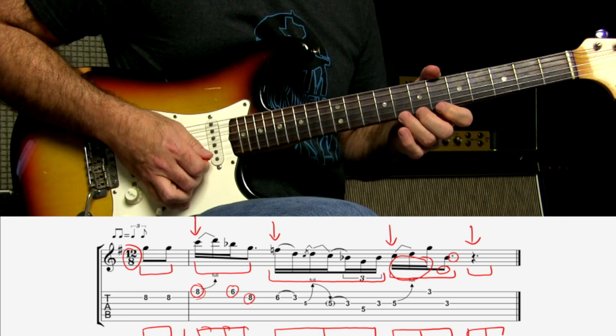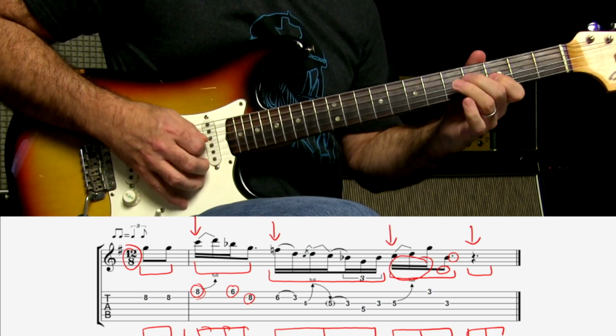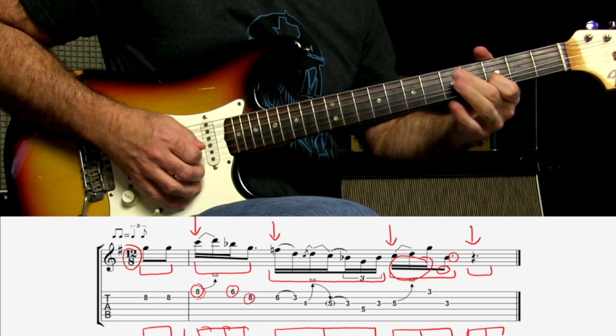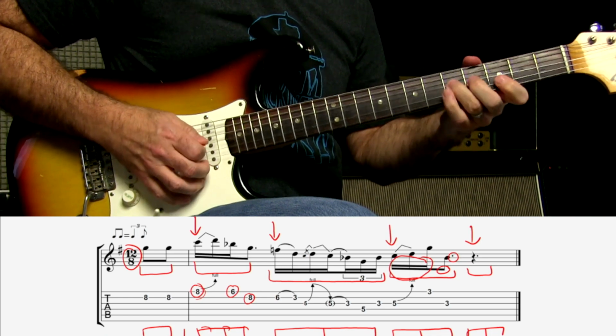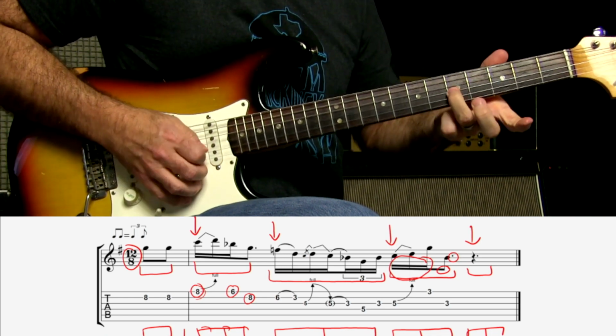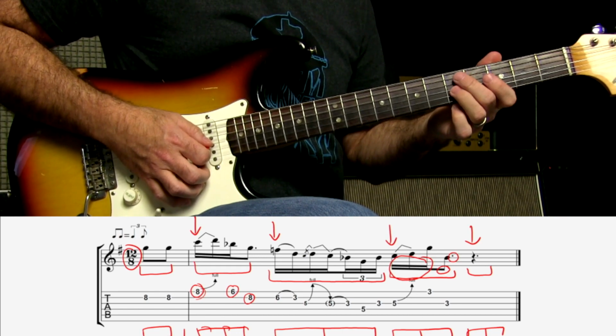I was a little ahead that time. Okay, so when I did this part, when I get back to that 5th fret, I need to be back on the beat.